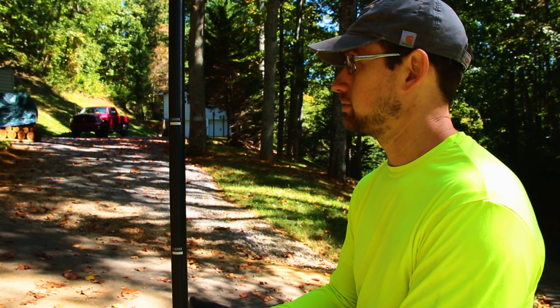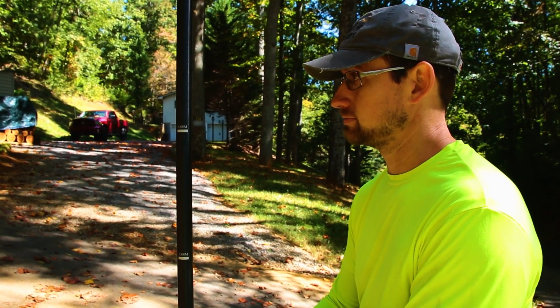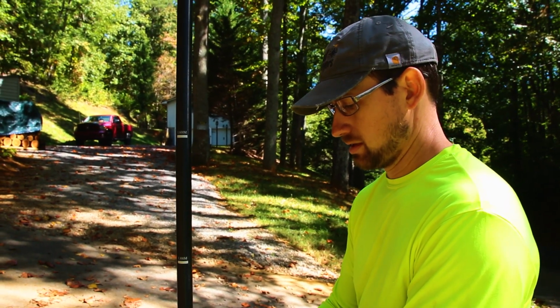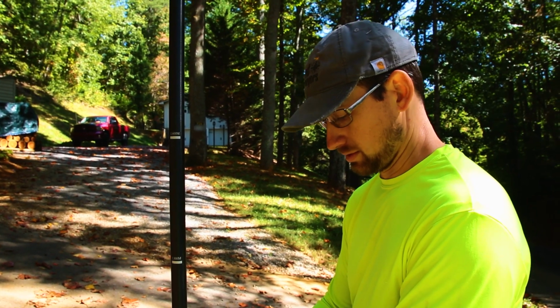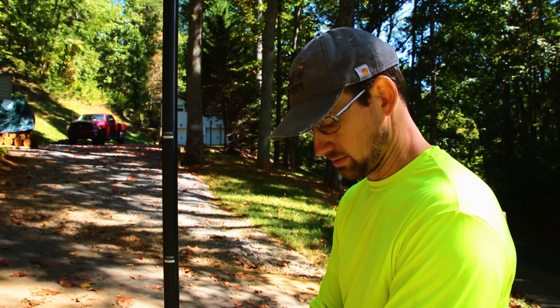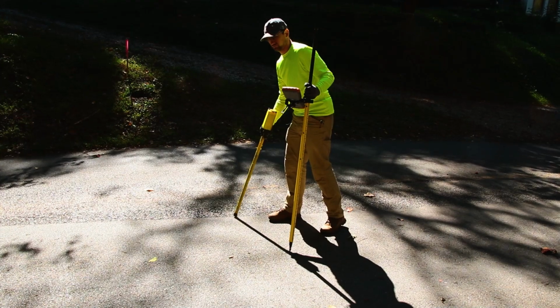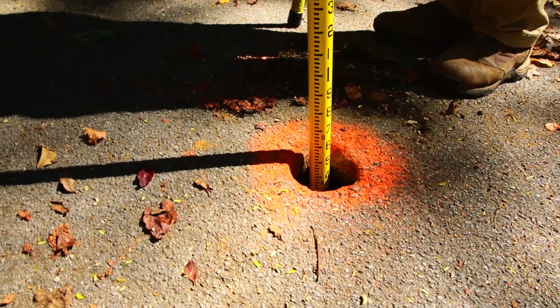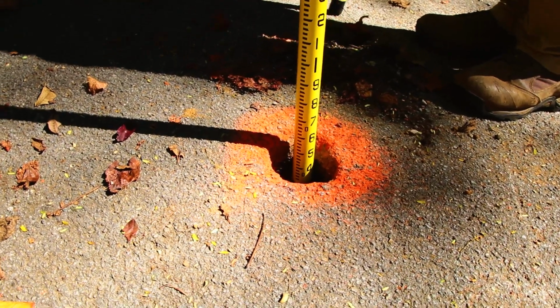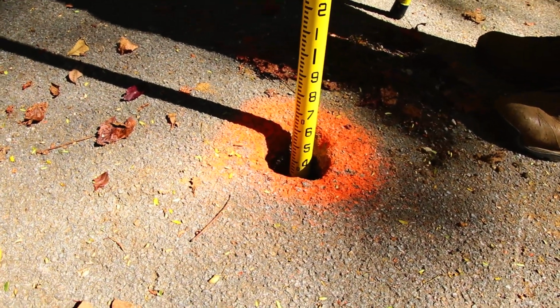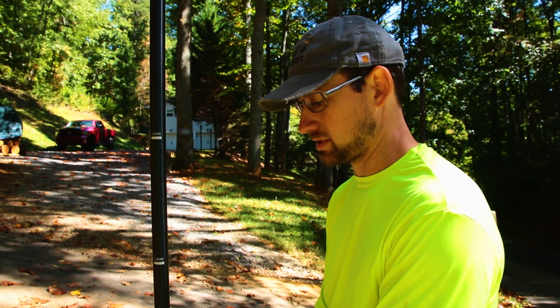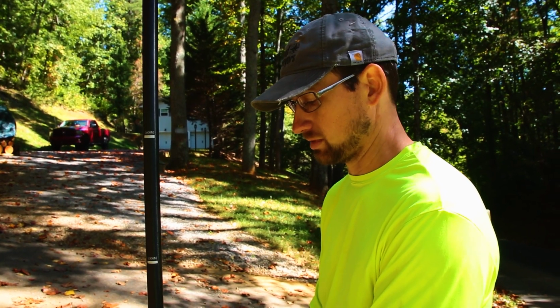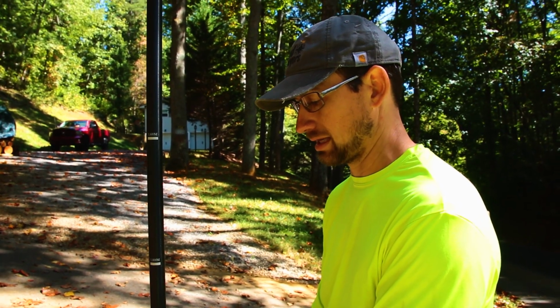Deed of this property over here was done about 40-50 years ago, and so it took me a little while, but I finally found the location of the rebar. I had to dig into the pavement and find it. So sometimes you find corners and they're paved over, they're down deep because they were set years ago and tons of material or activity has happened where they're buried.